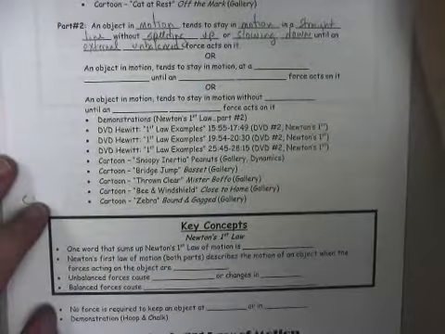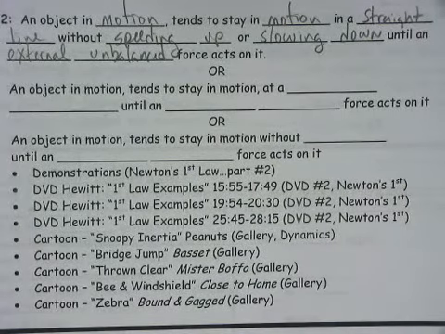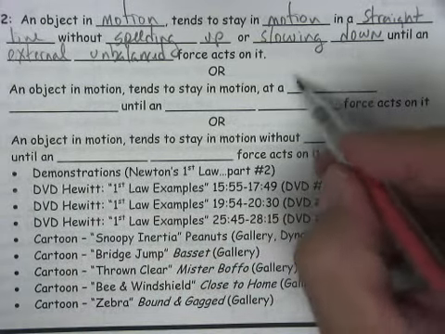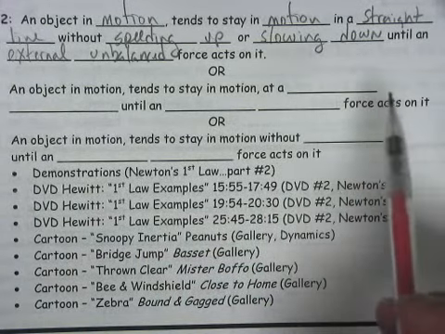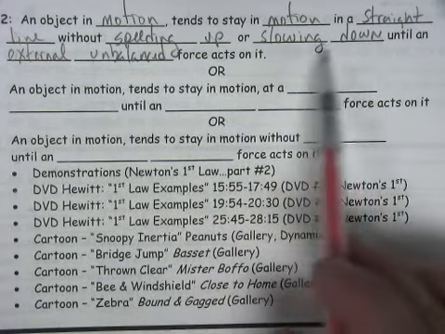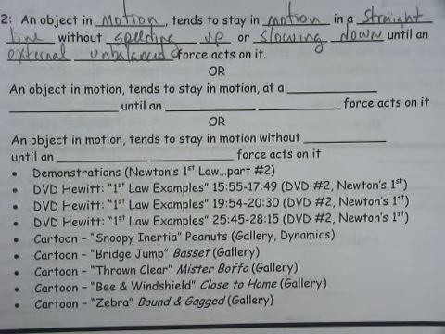So let me zoom in. Let's see if we can unpack this definition a little bit. An object in motion tends to stay in motion. We know that. Now, instead of saying in a straight line without speeding up or slowing down, is there another way we can state that? If we're moving in a straight line, we're not speeding up or slowing down, and we're not turning, what does all of that mean?